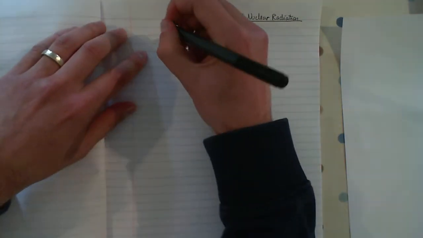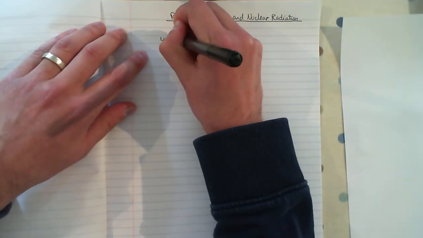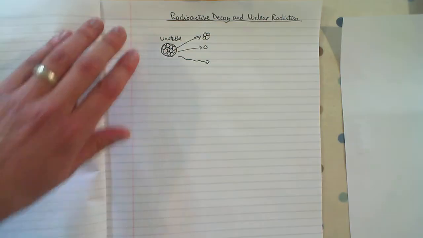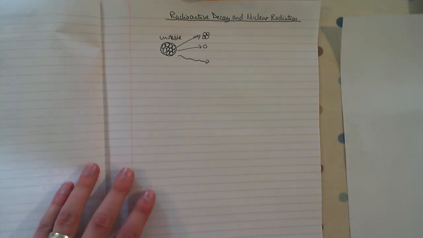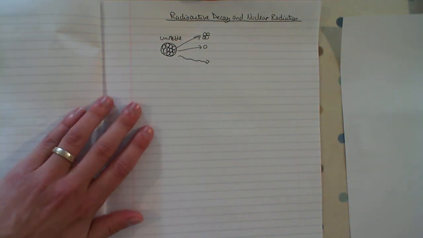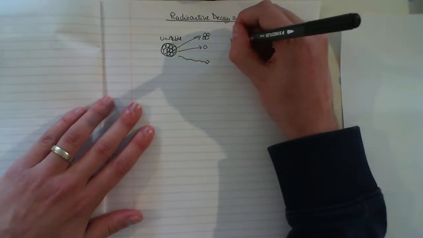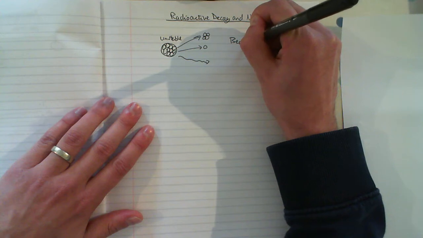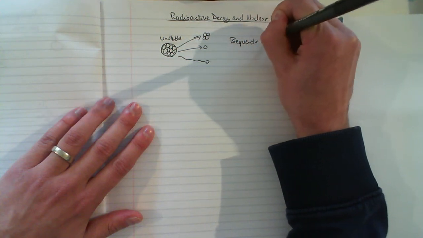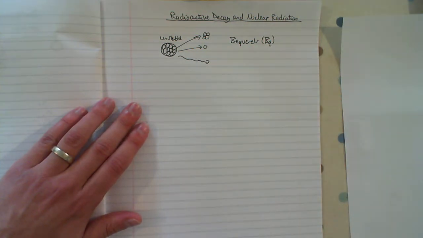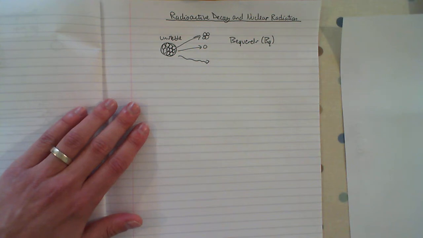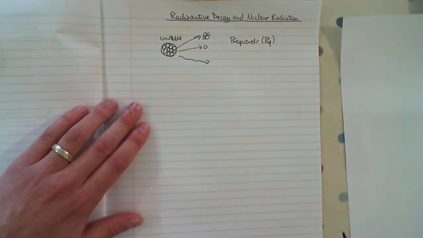So they've got to be unstable and it is random. And the more unstable they are, the more quickly they decay. And we can measure this activity, this decay, in becquerels, which is Bq. So the greater the number of becquerels, the more decay that's occurring. So what are these types of radiation that can occur?